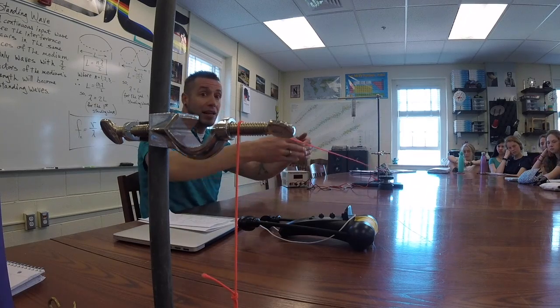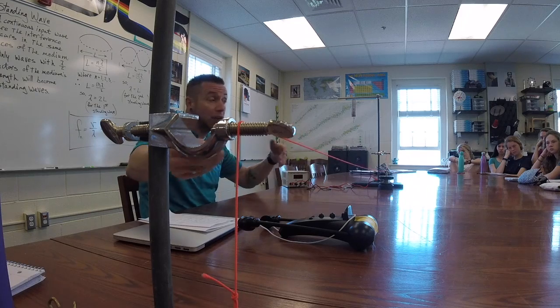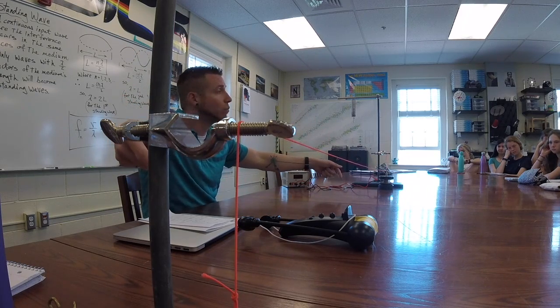But nevertheless, that is half a wavelength that I could then figure out wave speed and other things by measuring the length from this to that, right?